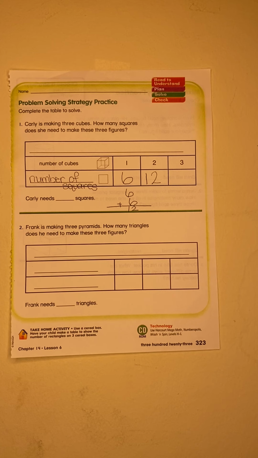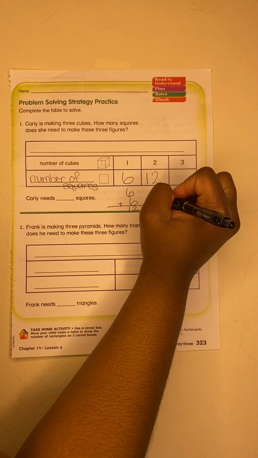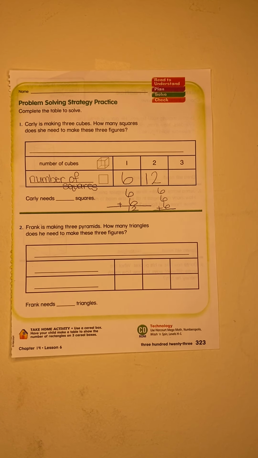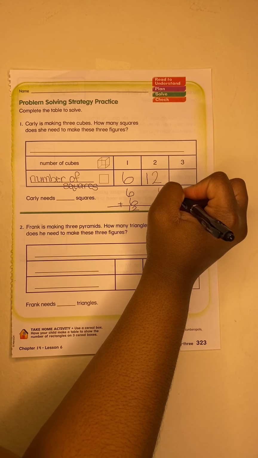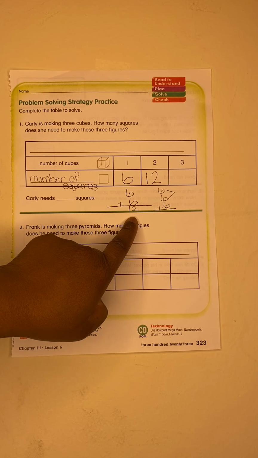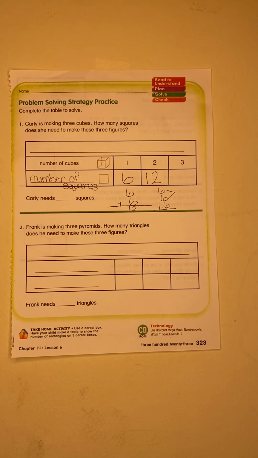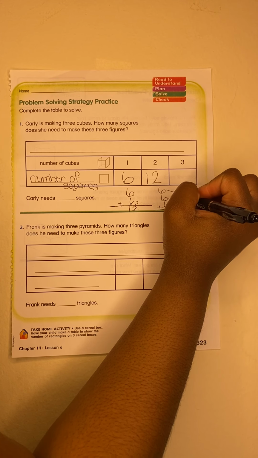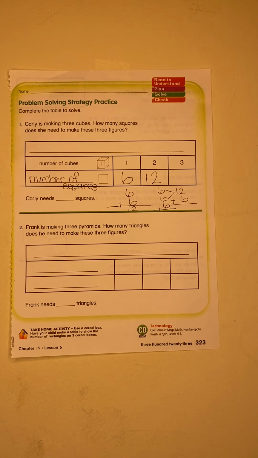Now what if I have 3 cubes? That means it's not going to be 6 plus 6, but 6 plus 6 plus another 6. So what is 6 plus 6 plus 6? We can break this down even smaller. I already know that 6 plus 6 gives me 12. Since I know that, I need to just add another 6 to that 12, which then gives me what?